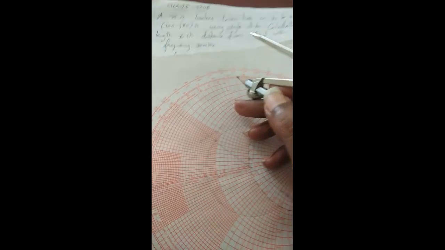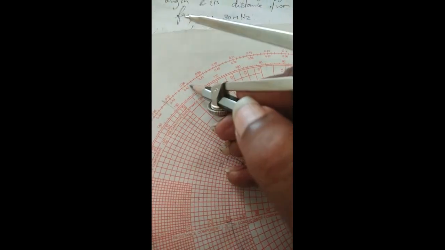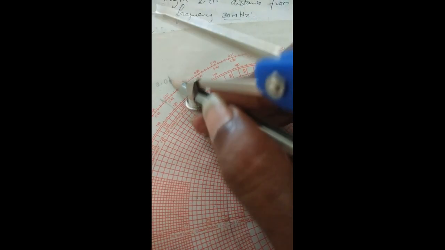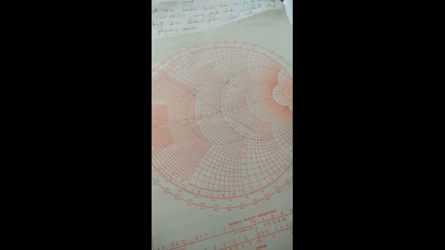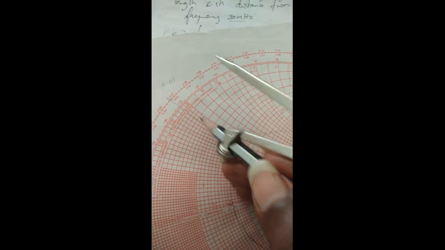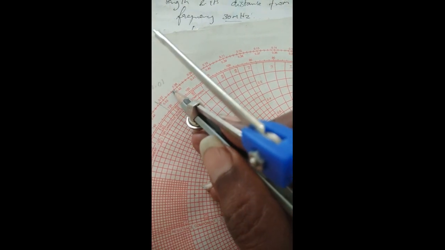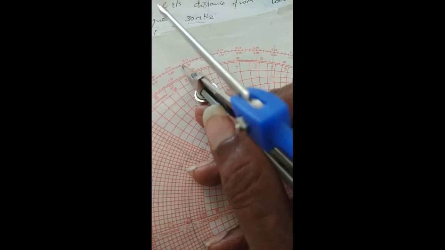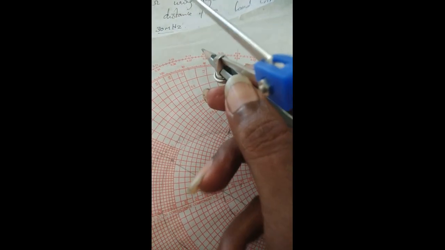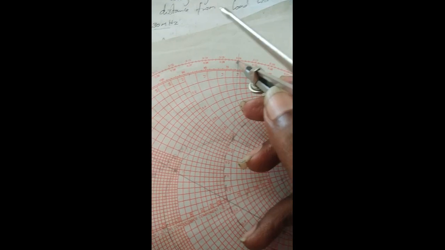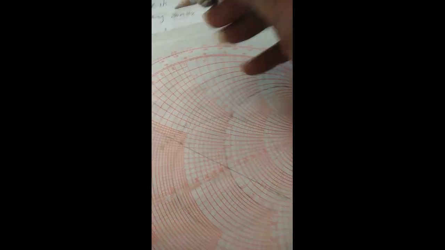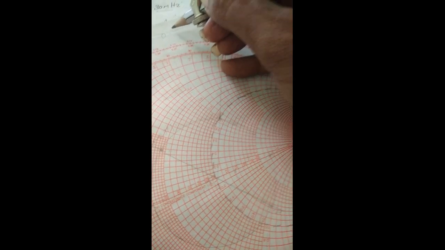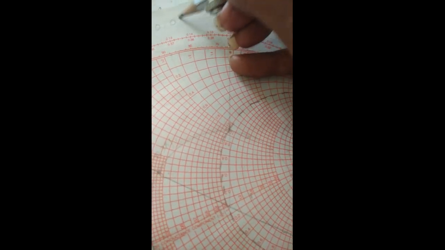So this distance I have to measure. Usually in a Smith chart, the distance between any two numbers is 0.01, and the total distance is 0.5. So I start from here. From here to here is 0.01, then 0.02, 0.03, 0.04, 0.05, 0.06, 0.07, 0.08, 0.09. Approximately you get 0.09, so totally you will get 0.091 approximately.